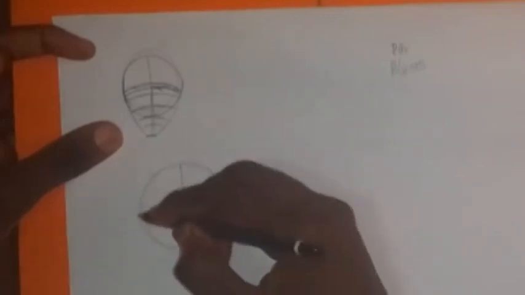So let's do a drawing again and just recall our steps. Center line of the face, 2 curves just to add the basic jaw shape. Then halfway through the sphere for the brow line.